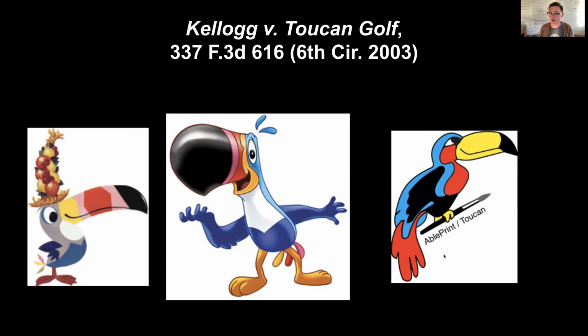Toucan Golf is a small novelty company, essentially based in Mansfield, Ohio, and they adopt a logo called Golf Bird, which is an image of a toucan sitting. Sometimes they put it on a golf club, sometimes on a paintbrush. Basically, they're in the business of producing different kinds of products.